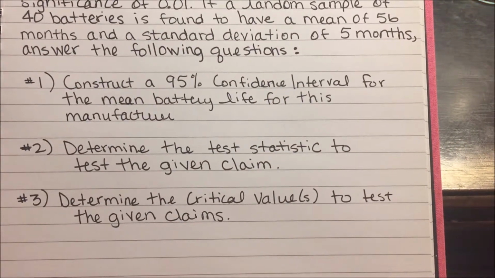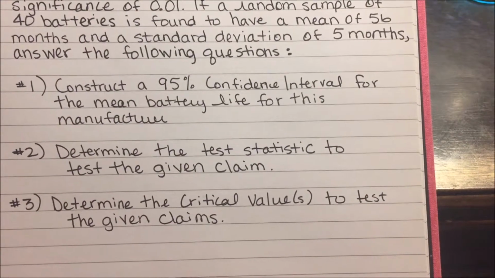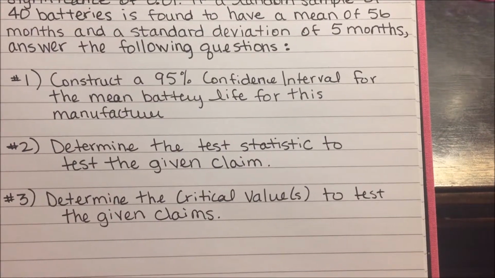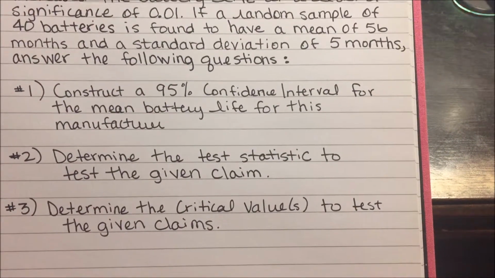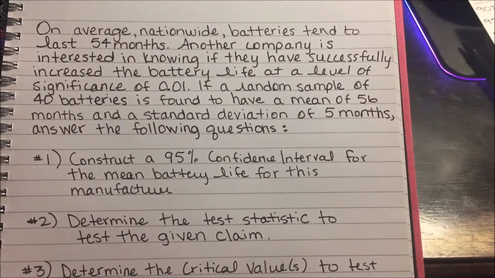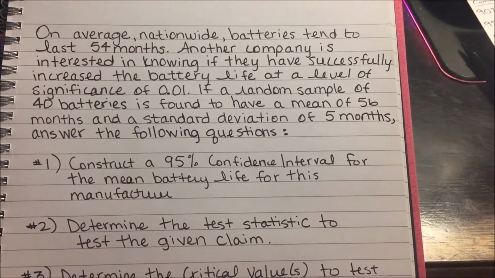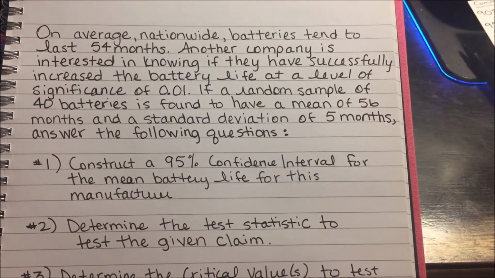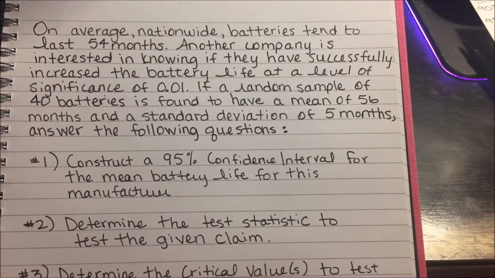Construct a 95% confidence interval for the mean battery life for this manufacturer. Determine the test statistic to test the given claim, and determine the critical values to test the given claims. I'm going to break this down so it seems a little less scary, and we will start with the information that is given to us in the problem itself.